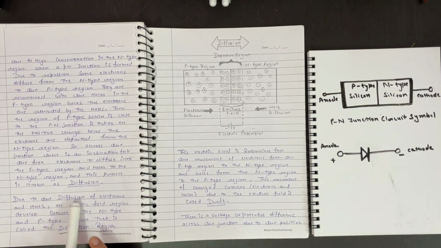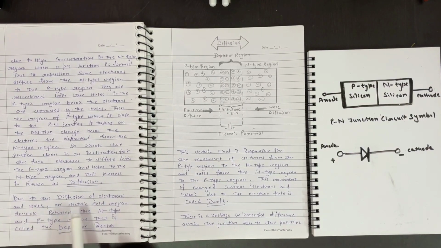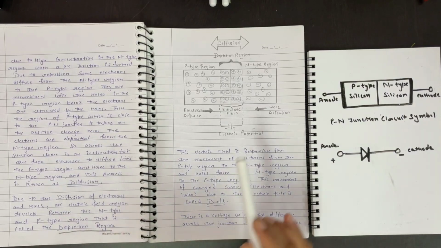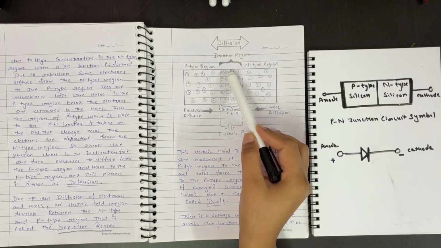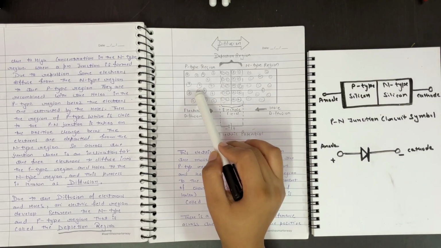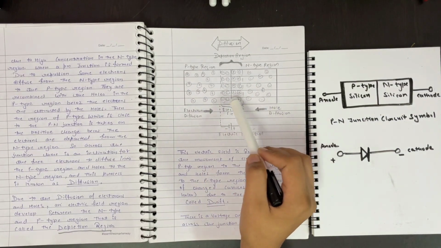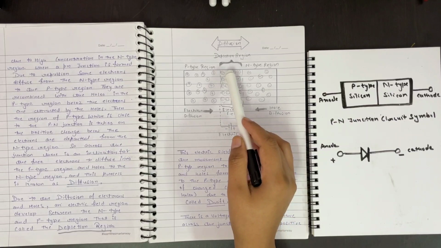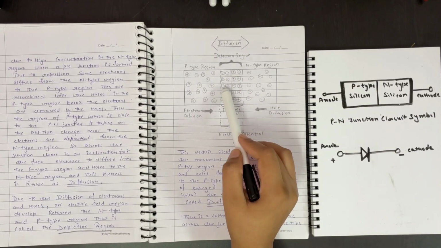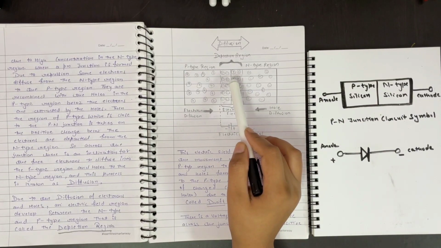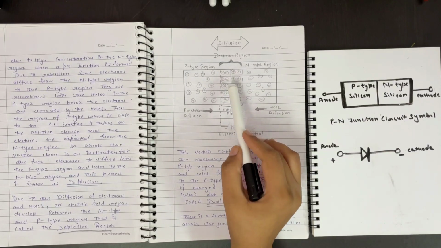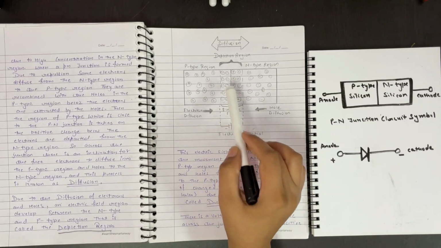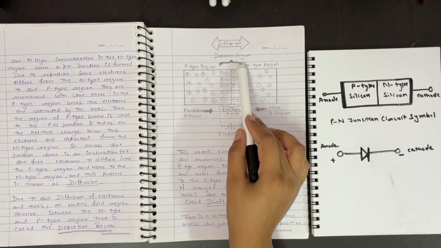Due to the diffusion of electrons and holes, an electric field region develops between the n-type and p-type regions, and this is called the depletion region. So there is a PN junction. As we know, the boundary between the p-type region and the n-type region is called PN junction. So there is an inclination of electrons and holes across the PN junction. This makes the electric field here, and this region is called the depletion region.